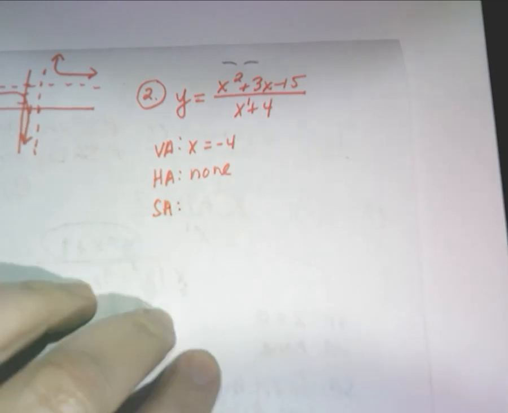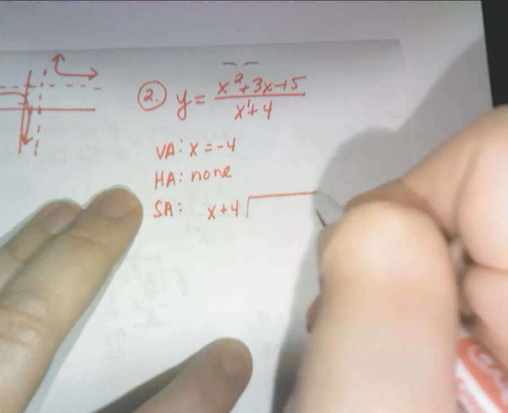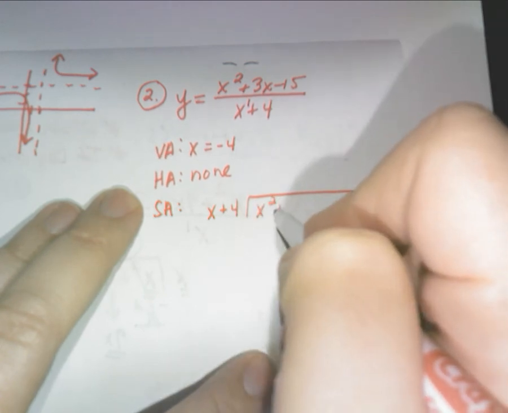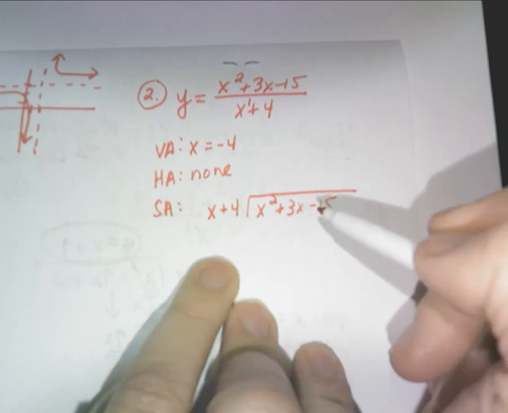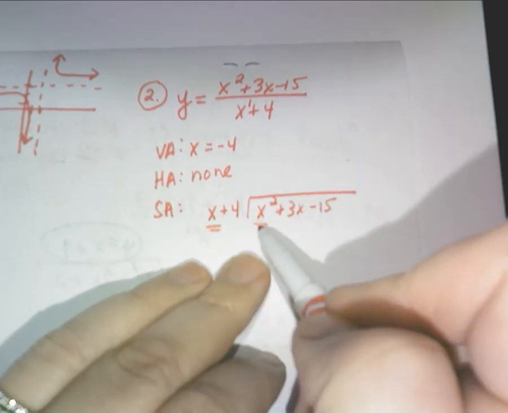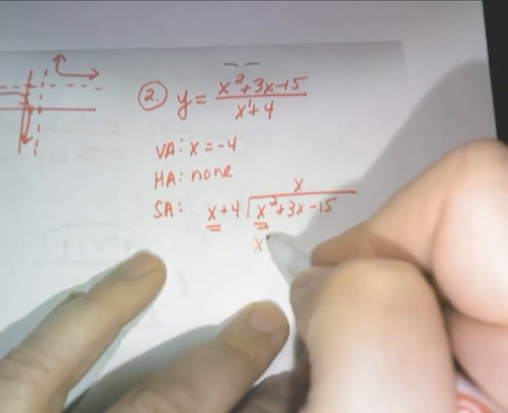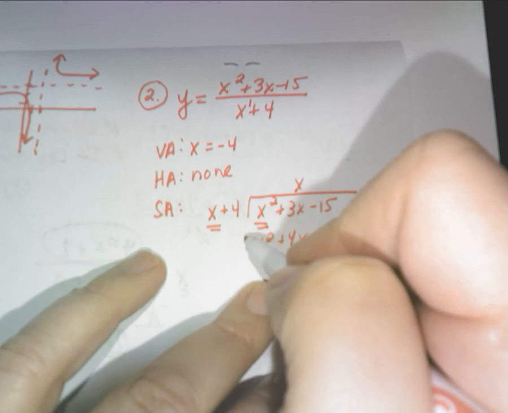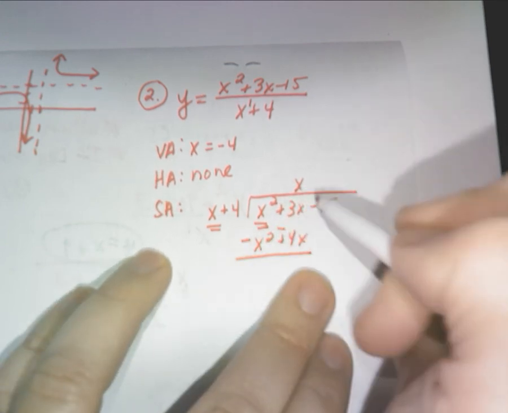Okay? So I'm going to do long division. x plus 4 into x squared plus 3x minus 15. Again, if I do it correctly, I should only have to do long division twice. So how does an x become an x squared? x. Multiply by both. x squared, 4x. And by the way, if you forget this changing of the sign, you will mess up this slant asymptote.